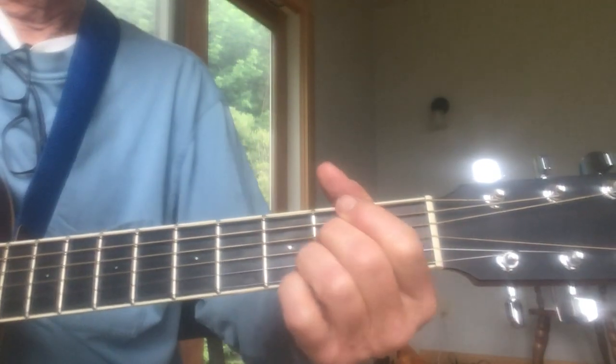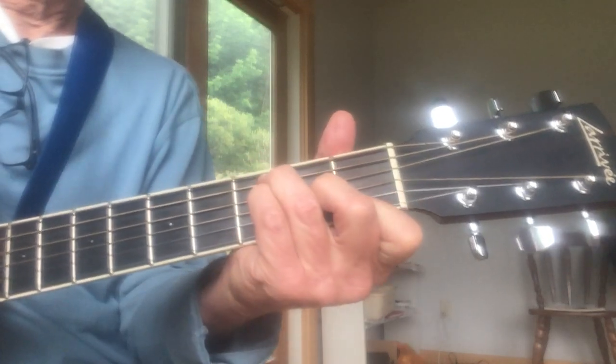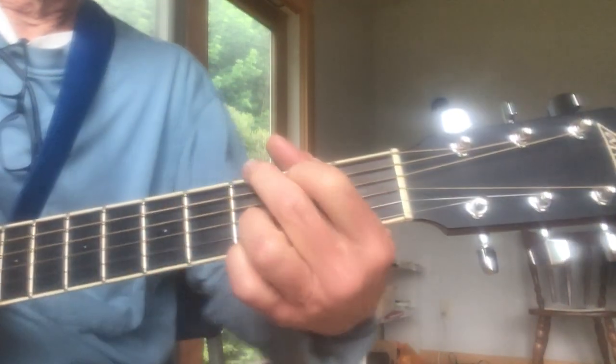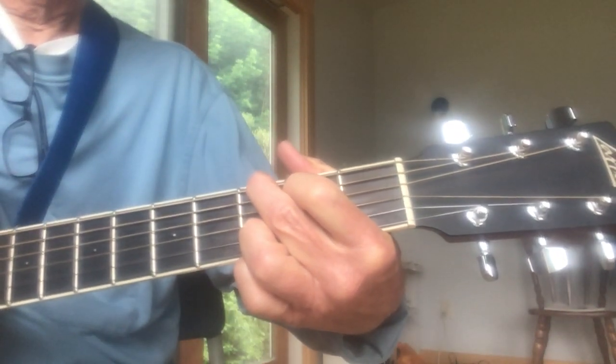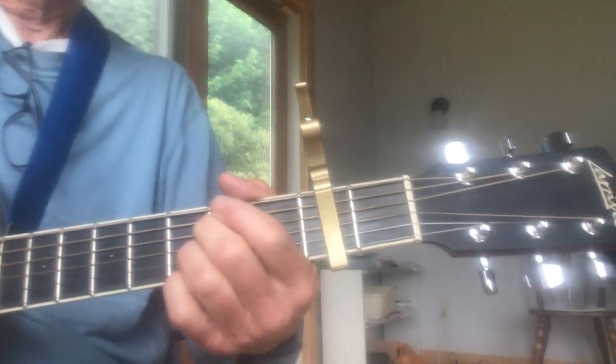Here's a regular G. See, they're the same thing. And then if I go C, F, G, and if I put the capo on and move the G down 2 frets, it should become an A.